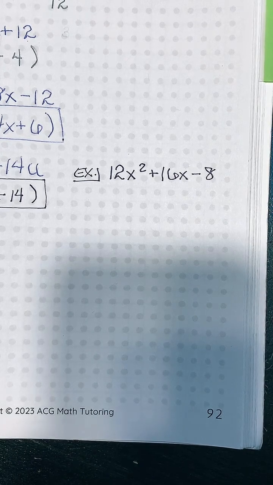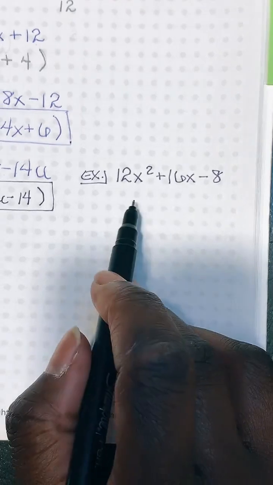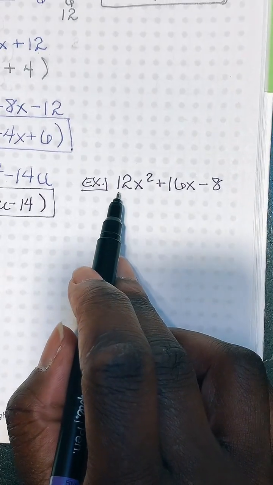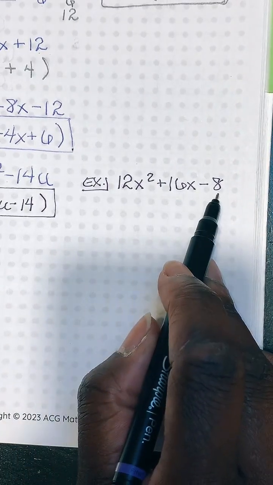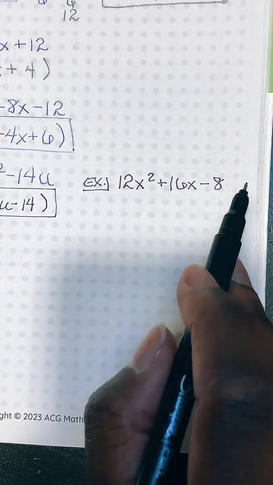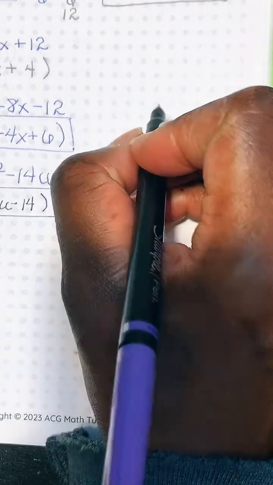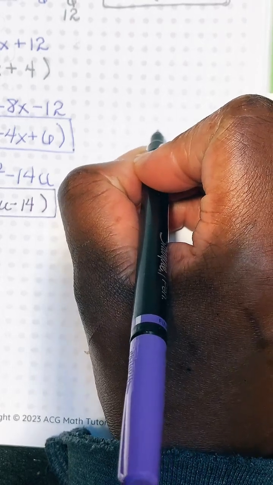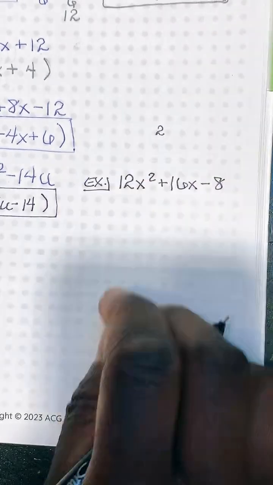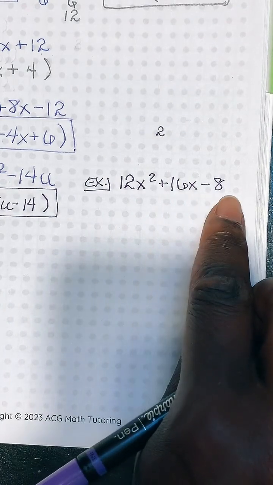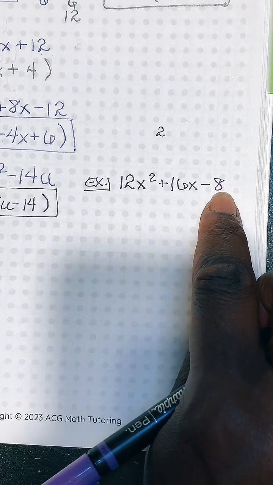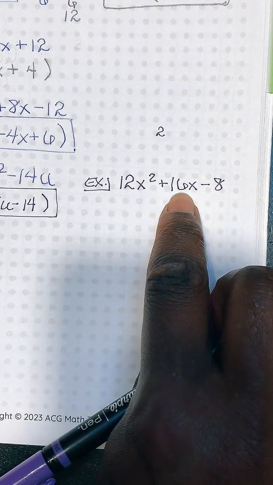All right. You could use 2, but is that the greatest? So if we take a look, we have 12, we have 16, and we have 8. So all of them are even. So we know that 2 is a possible factor. Now, we can't use 3s because they're not multiples of 3 because of the 8 and the 16.